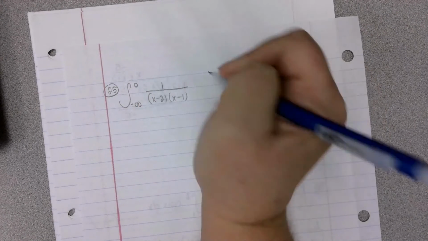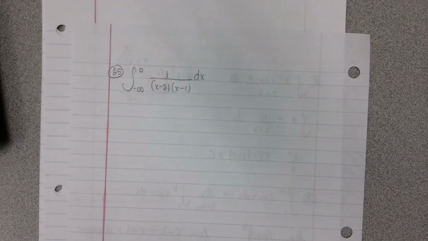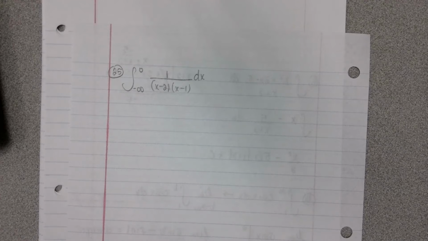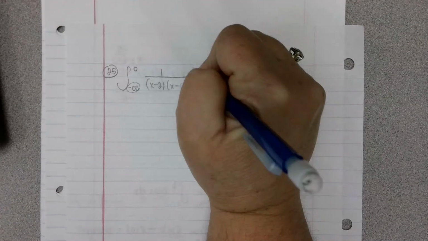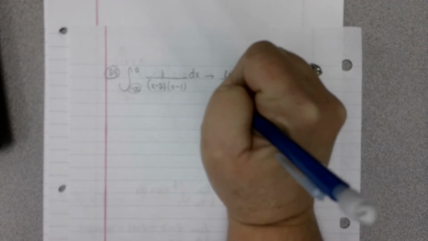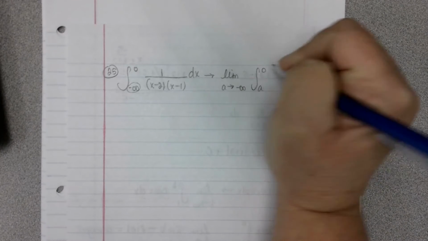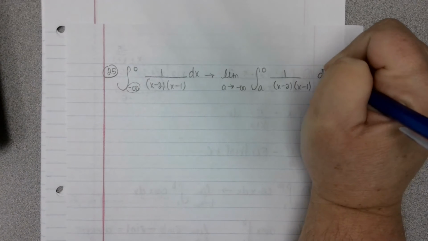So the next one I decided to go over is number 25, because we haven't done one like number 25. It's putting together integration by partial fractions along with this infinity improper integral thing, so we need to put them both together. So this is in the A position. We have the limit as A approaches negative infinity of the integral from A to 0 of 1 over (x minus 2)(x minus 1) dx.